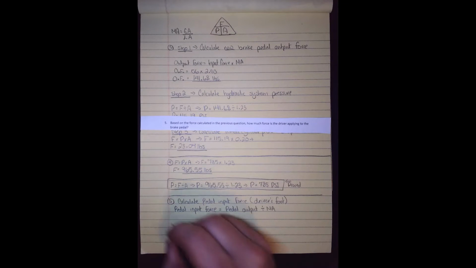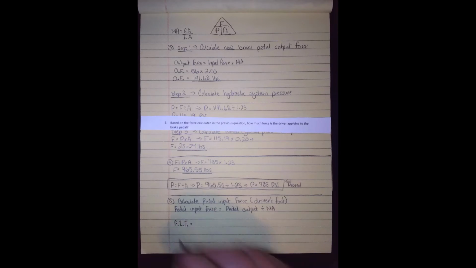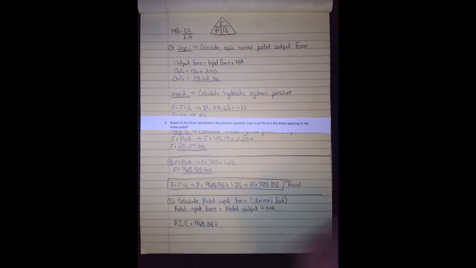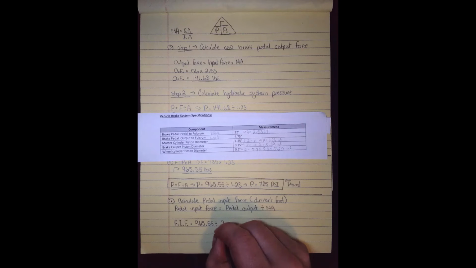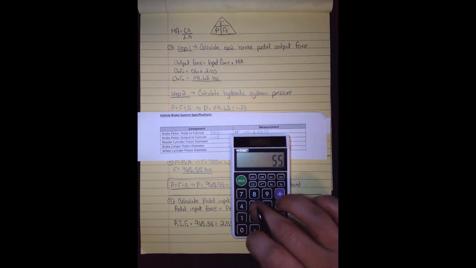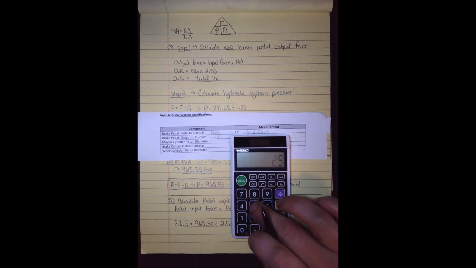So we're going to say pedal input force equals 965.55 divided by our mechanical advantage, 2.53 to 1. Which gives us 965.55 divided by 2.53.